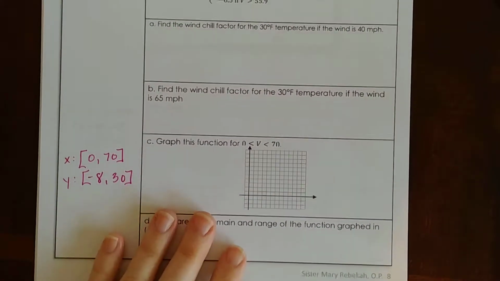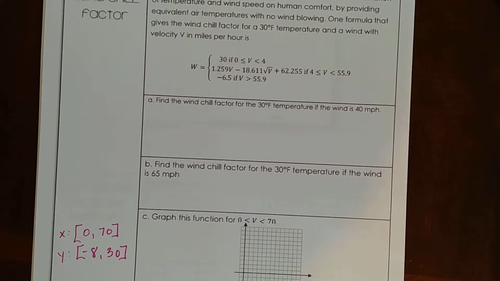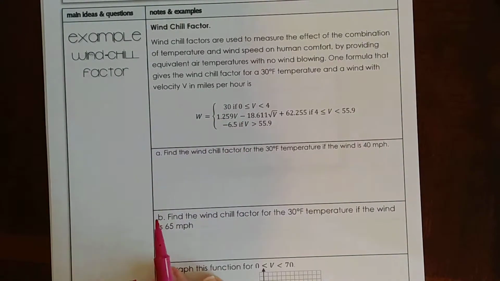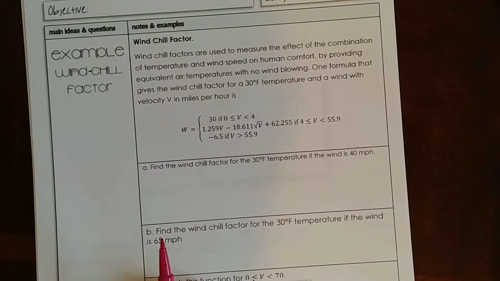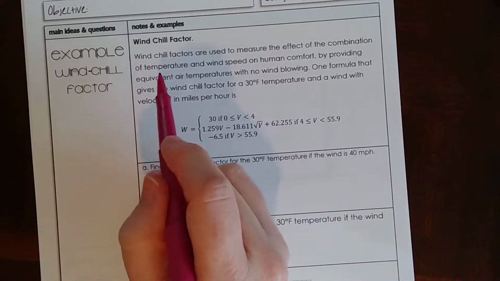So in this one, I'm calculating the wind chill at 30 degrees Fahrenheit. So in other words, I want to know, what does it feel like out there when I have a certain wind speed? So wind chill factors are used to measure the effect of the combination of temperature and wind speed.